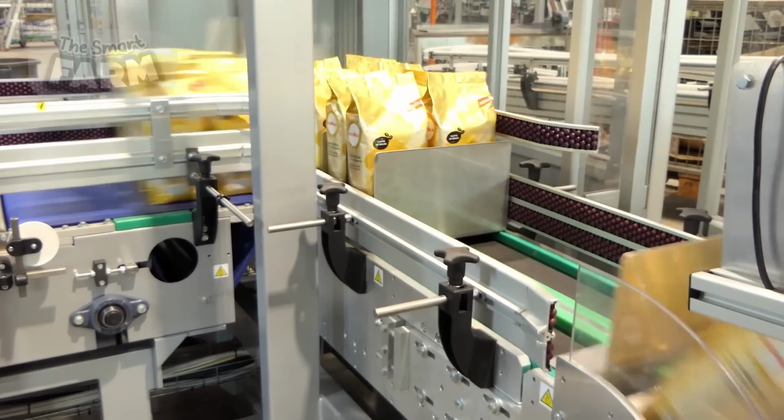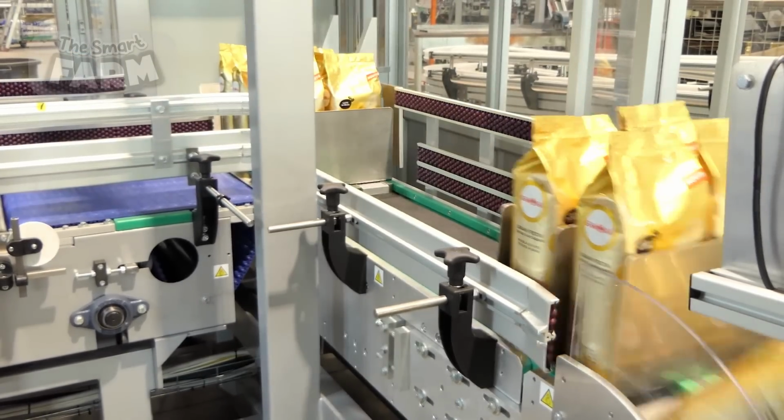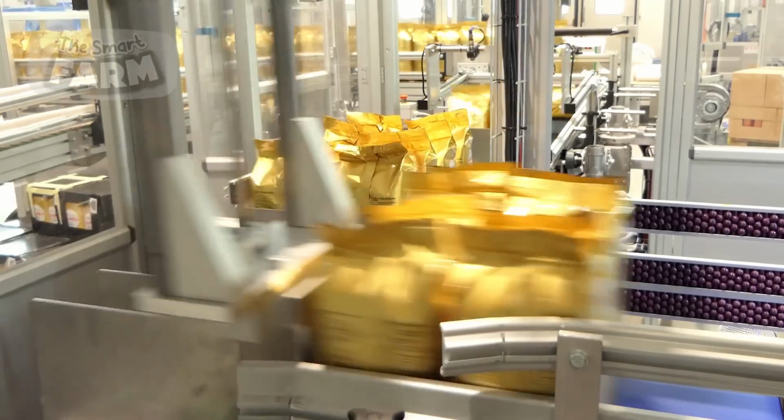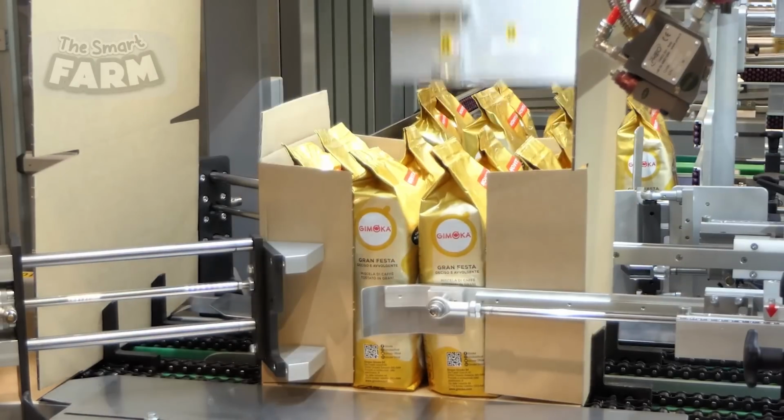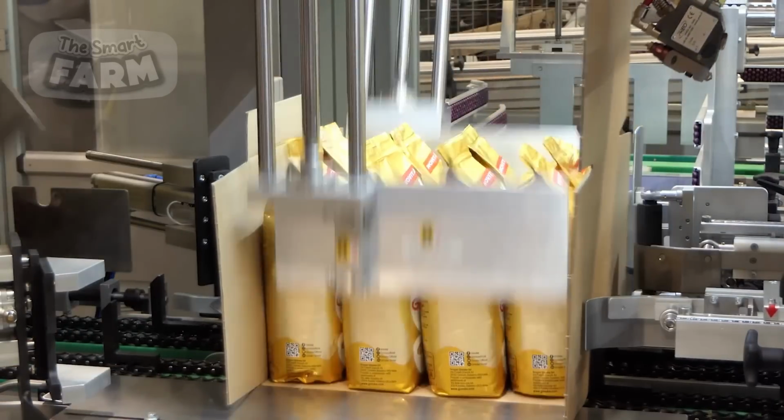As these boxes are positioned on the production line, automated equipment dispenses a specified quantity of filled bags into each box, followed by the closure and sealing of the top flaps to ensure the integrity of the packaging.